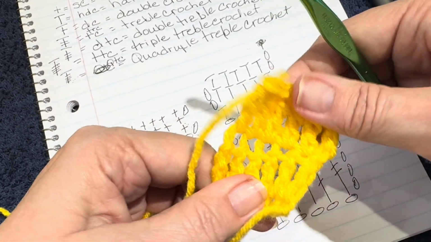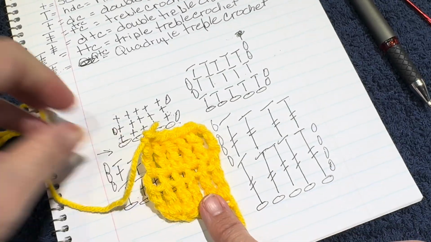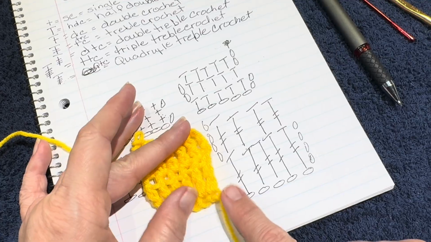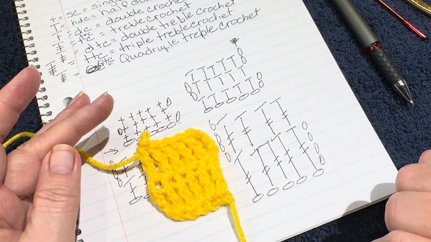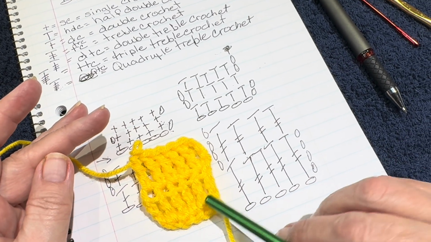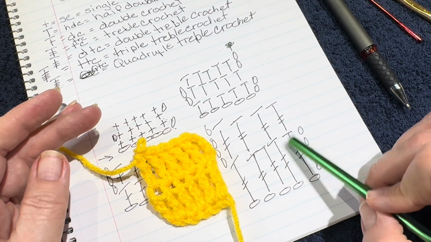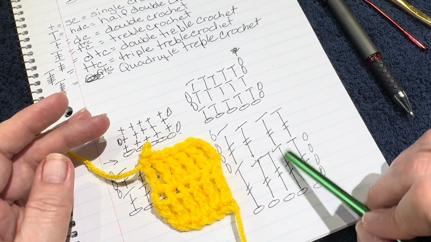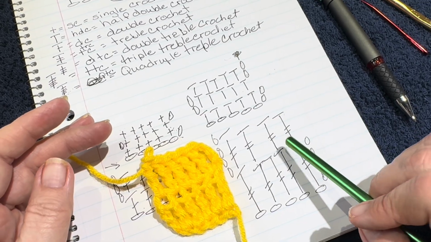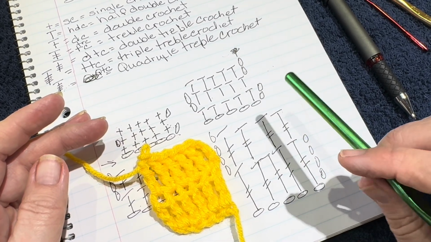But this is what we look like now. And see how tall that is? I made it almost the same exact height, but that's how you read a pattern, a graph pattern. Now I'm going to go offline. I'm going to show you how to do a granny square. I'm going to draw a granny square out, and we're going to make a granny square together, and I'll be right back.